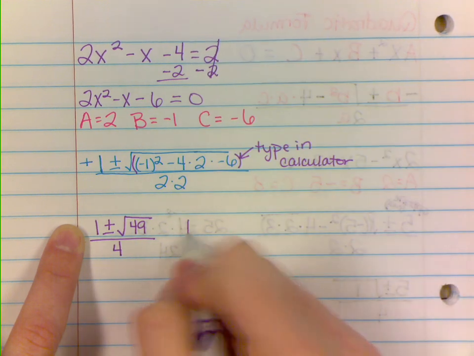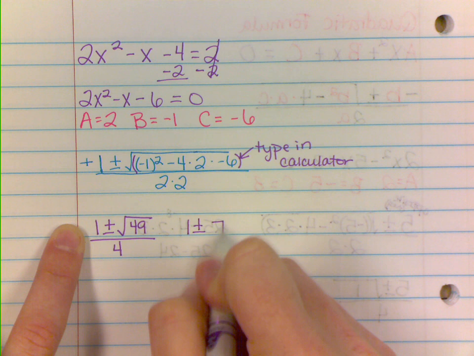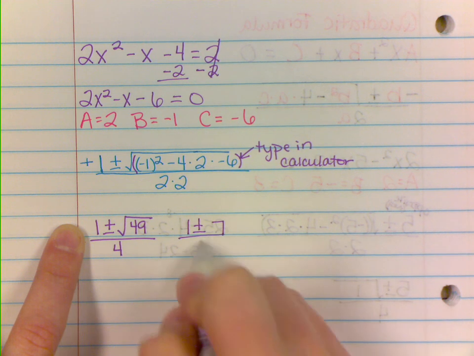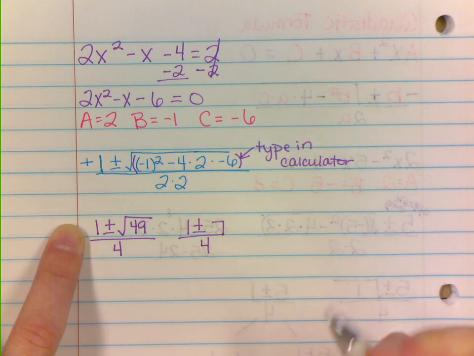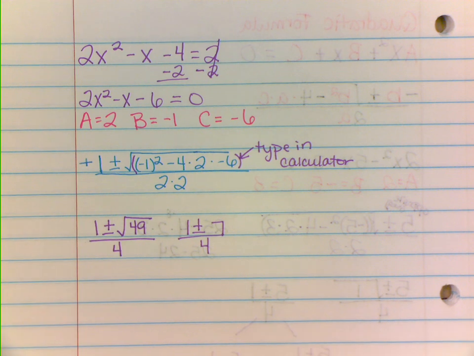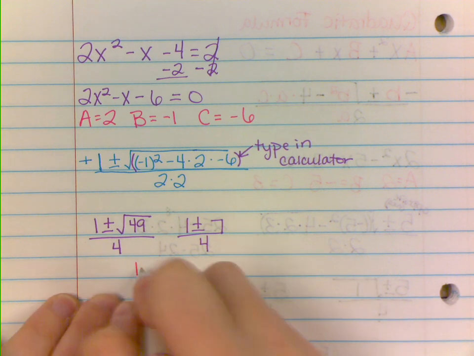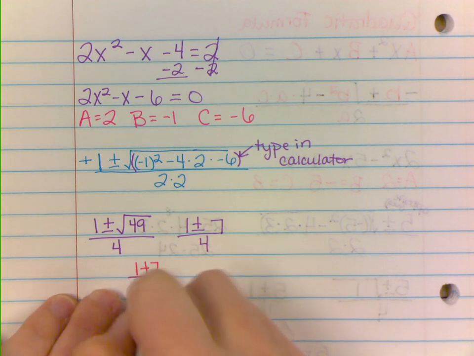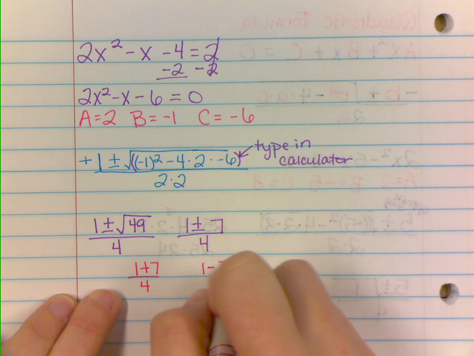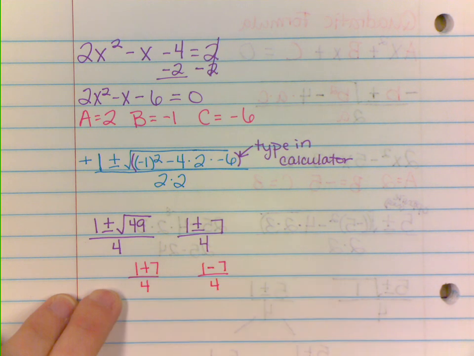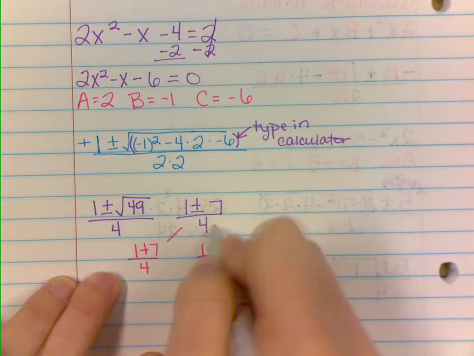So 1 plus minus 7 divided by 4. Now, I'm not feeling very happy today, so I'm just going to do the negative, right? What do I have to do? Both of them. So 1 plus 7 divided by 4 and 1 minus 7 divided by 4. Got to break it up.